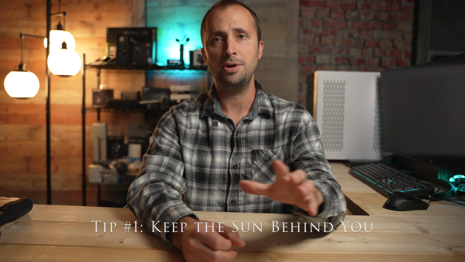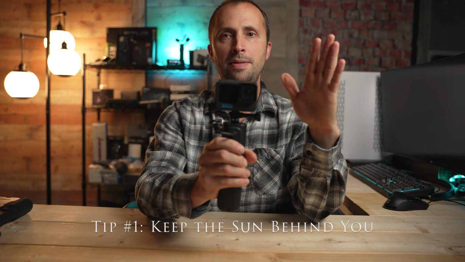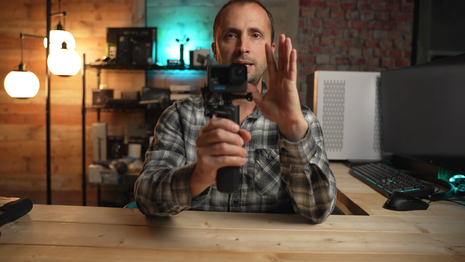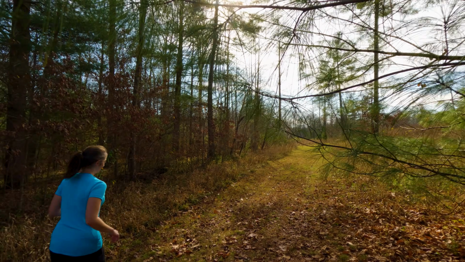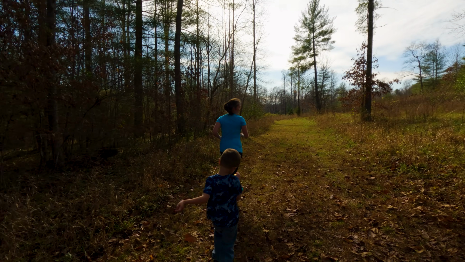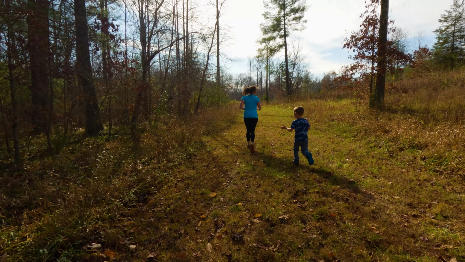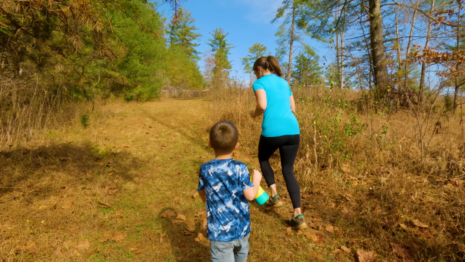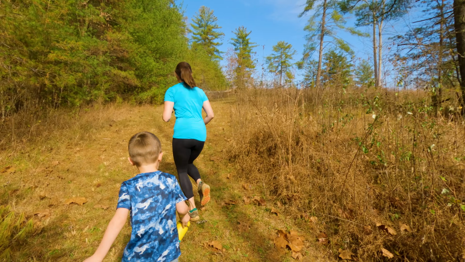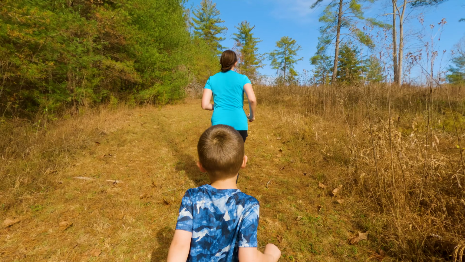So one of the first tips that I have is keep in mind where the sun is when you're filming. What I mean by that is when you're filming, you don't want to be facing the sun with your GoPro. The footage is not going to look good. It's going to look best when the sun is behind you at your back. So whatever your subject is that you're filming, you want the sun behind you looking at that subject.